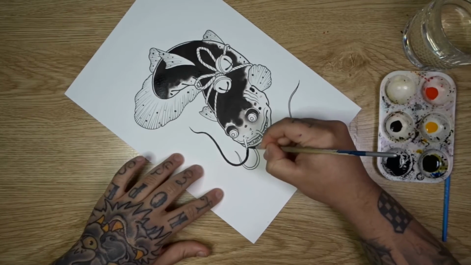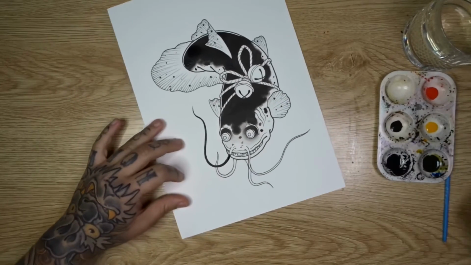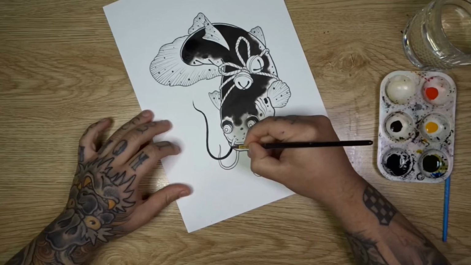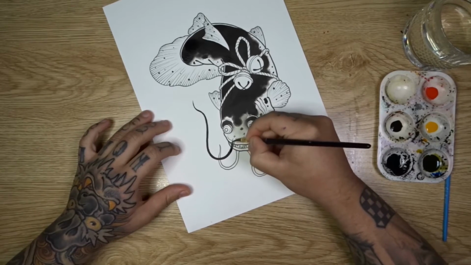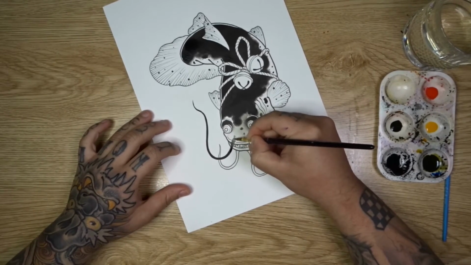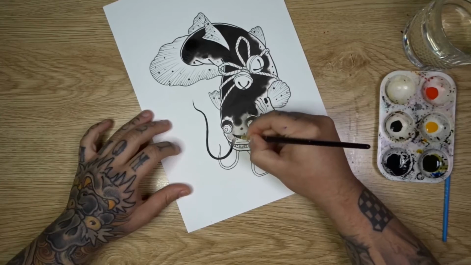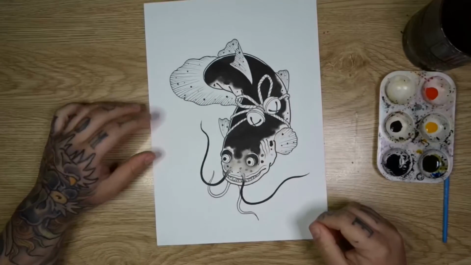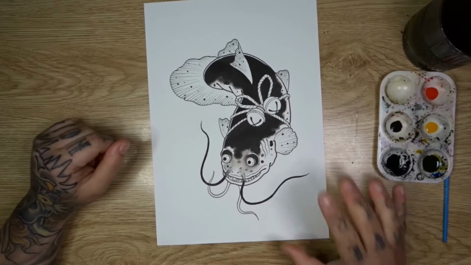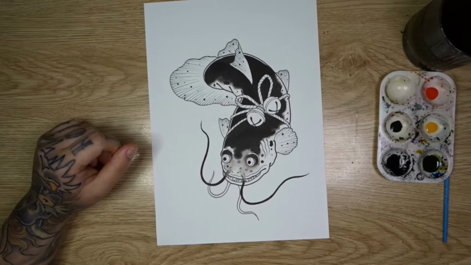And as I start to reach back to the face here, I just want to take my blending brush and blend the end of that whisker back out onto the face into grey again. Now that's it for the black shading, so we're going to go ahead and start working with some of the other colors that we've got now.